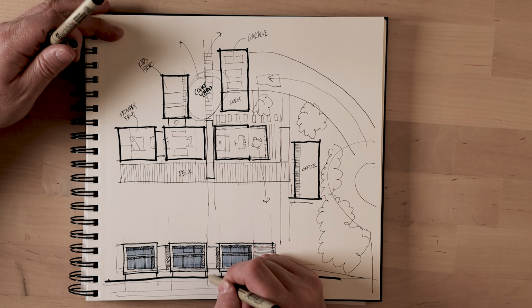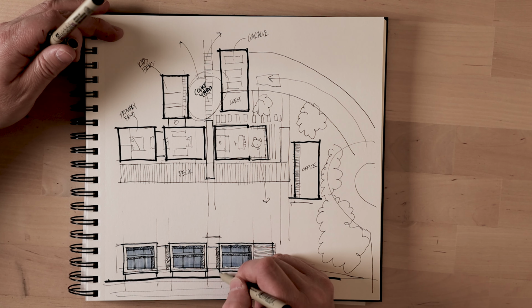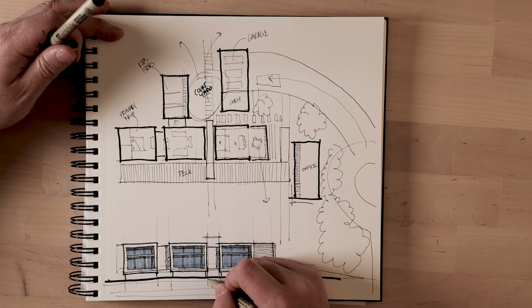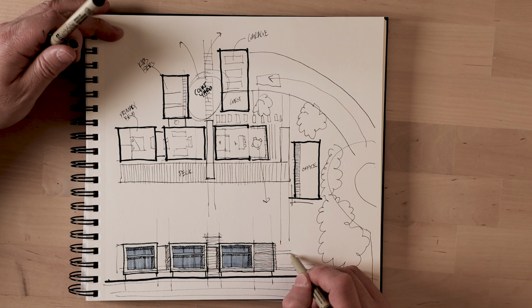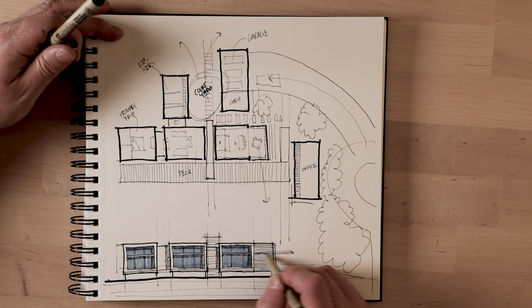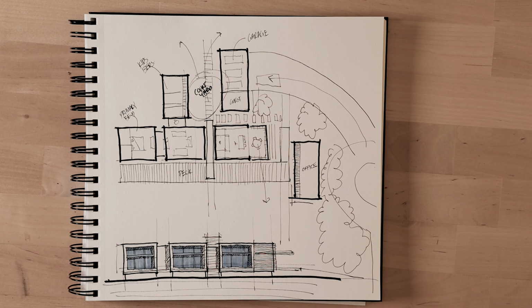I think at the main entry we need to do something to differentiate it from the rest of the volume. So maybe there's something that sticks up, maybe something a little bit more pronounced, and then maybe something at the end that again controls the shading device and helps to complete the massing. So there you have it. There's some conceptual sketching for a second design option for this custom home.